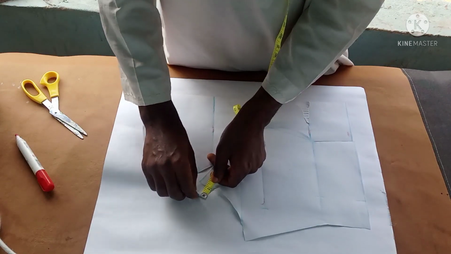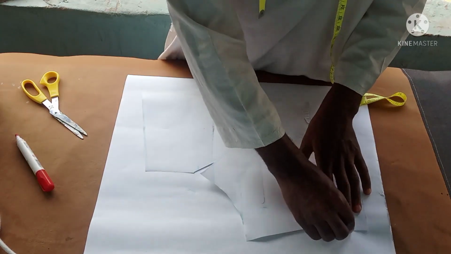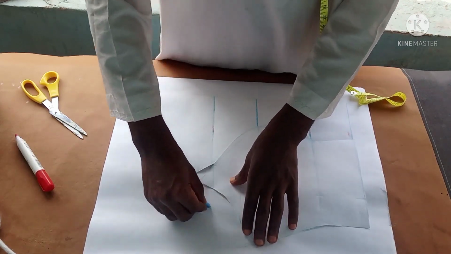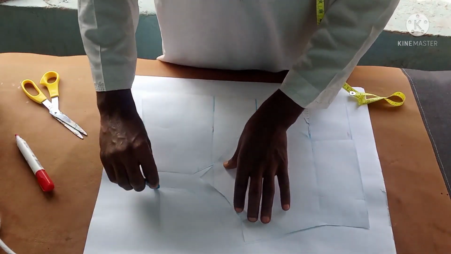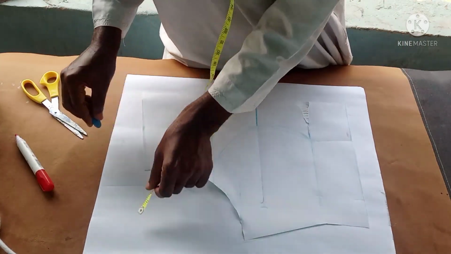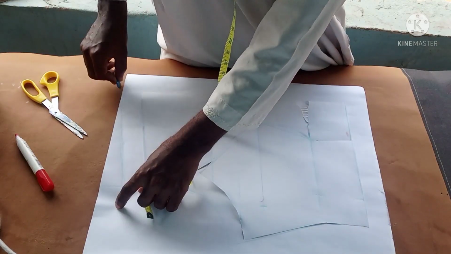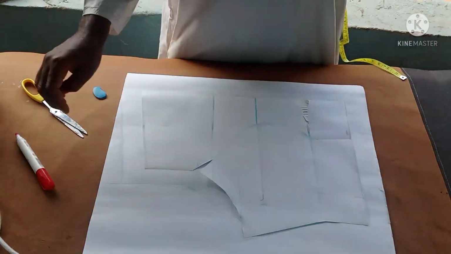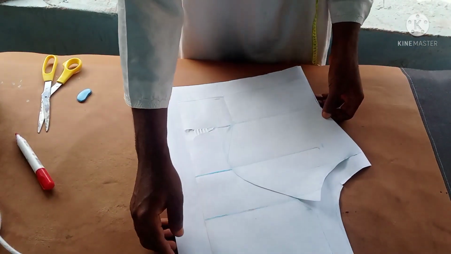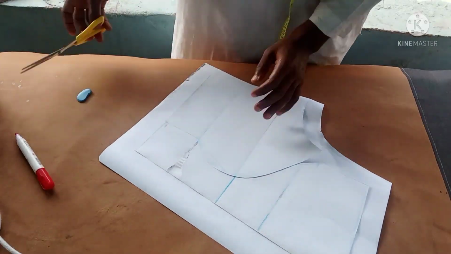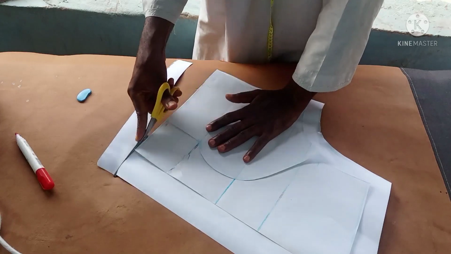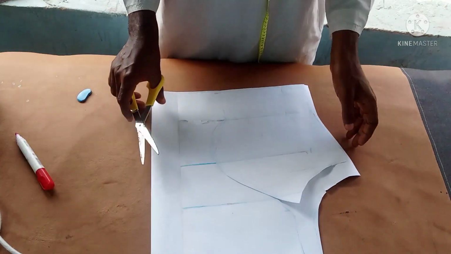So on this part now, you are going to add 1 inch like this. You connect to that 1 inch, then you go up straight. This other side, you add 1.5 inches. Just like I said, you can leave it, you can make it equal. It doesn't change anything. But when it's higher, it's more professional. So this is it. The back, 2 inches for the zip allowance.